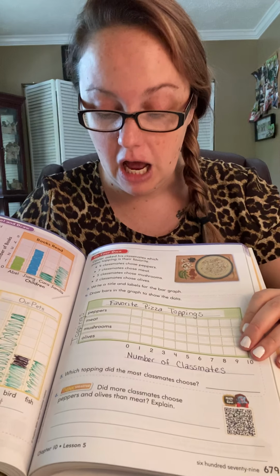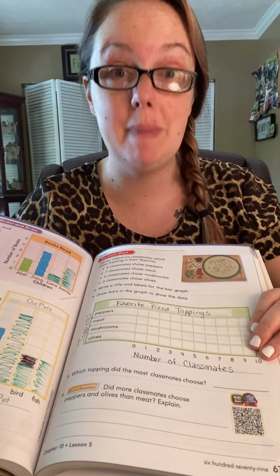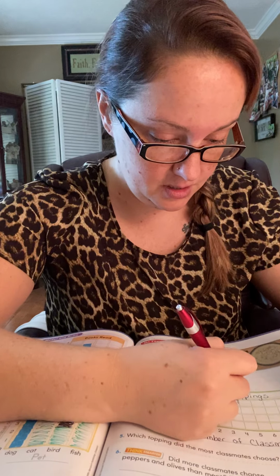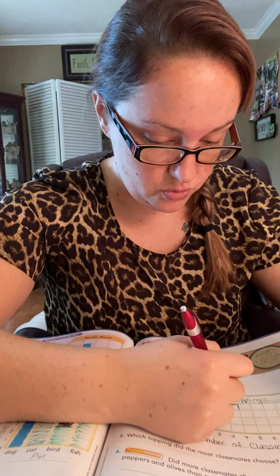So the first one says 4 classmates chose peppers. So we're going to color over to the 4. Just real quick to show that 4 kiddos chose that peppers were their favorite.